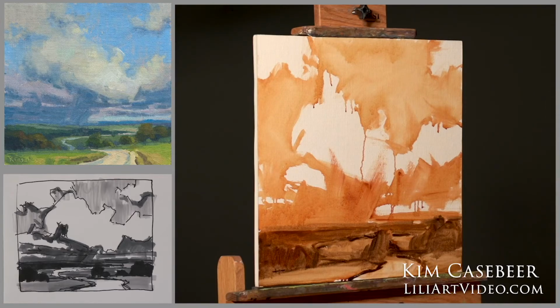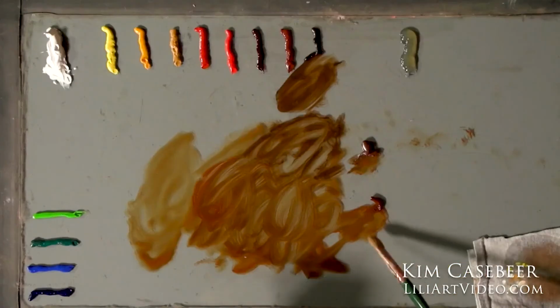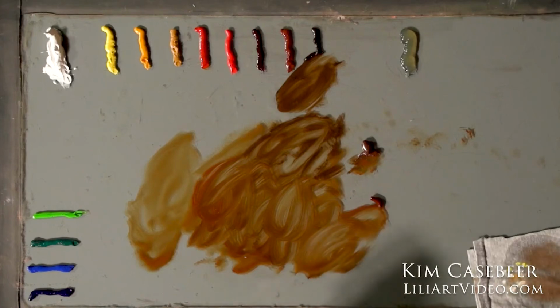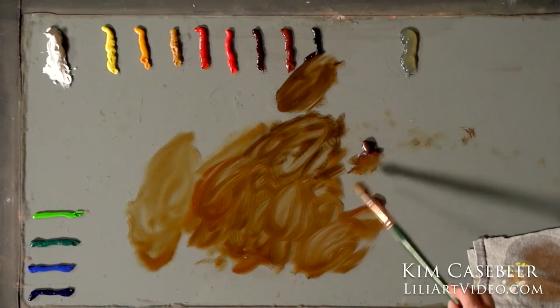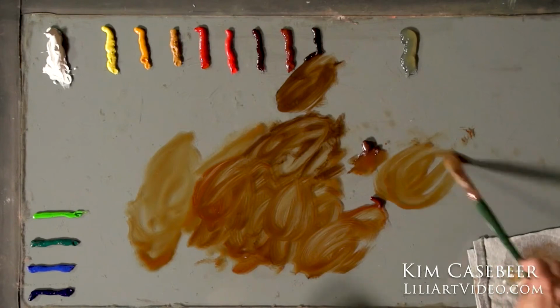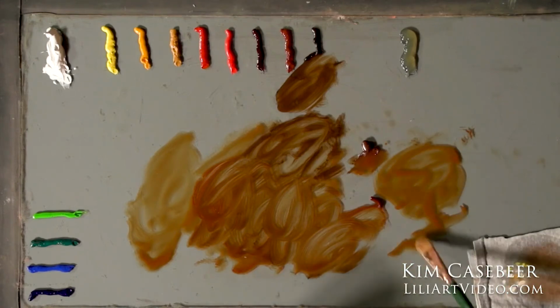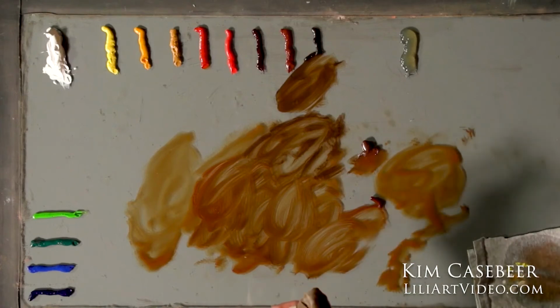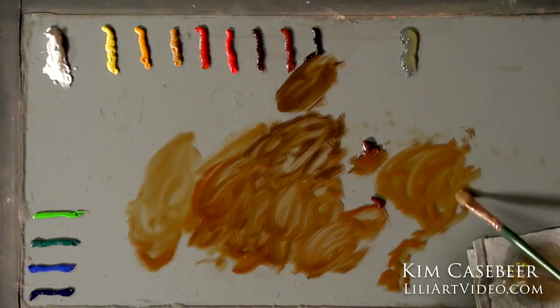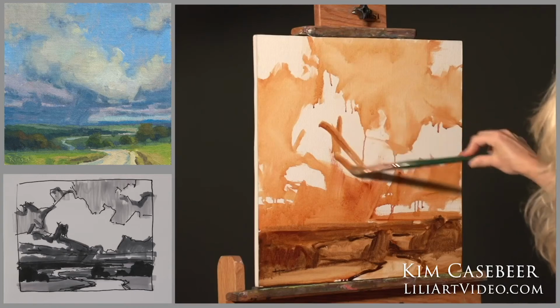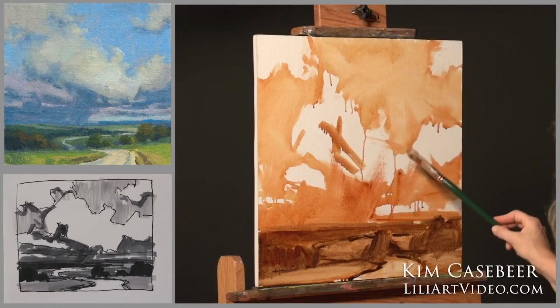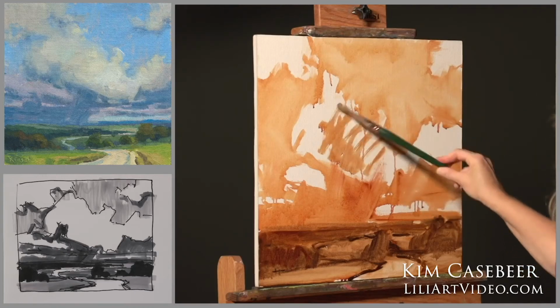Okay, I'm going to add just a really light tone for the clouds next. A lot of mineral spirits and a little bit of transparent earth orange, just so that there's a nice warm tone under the clouds.